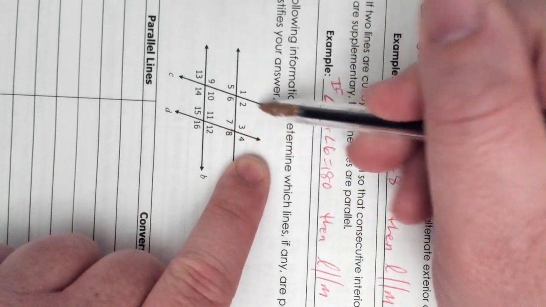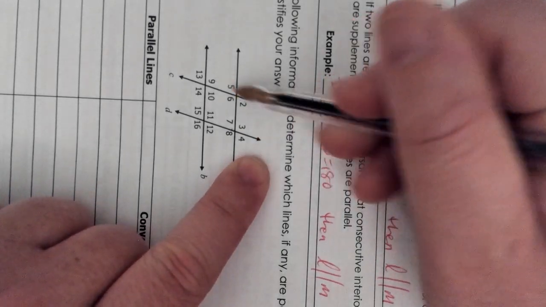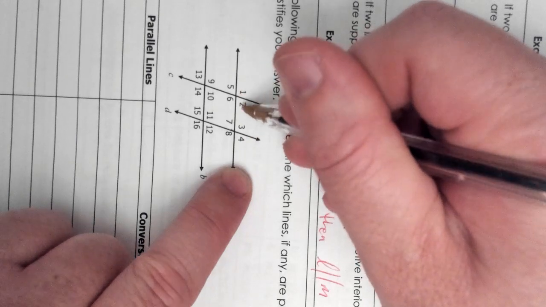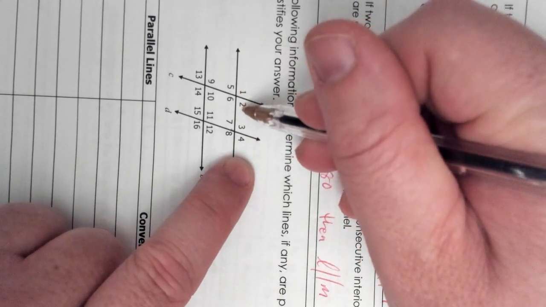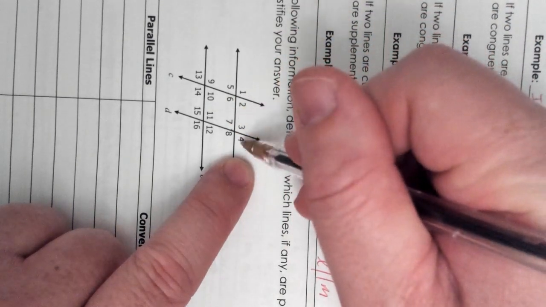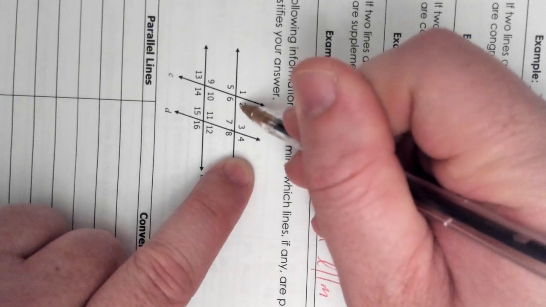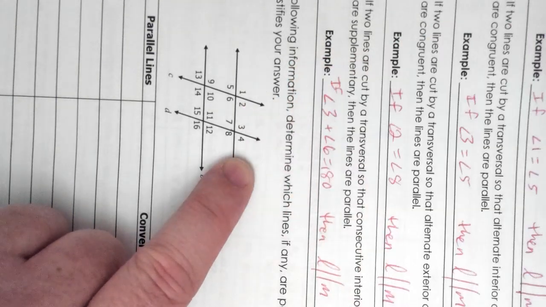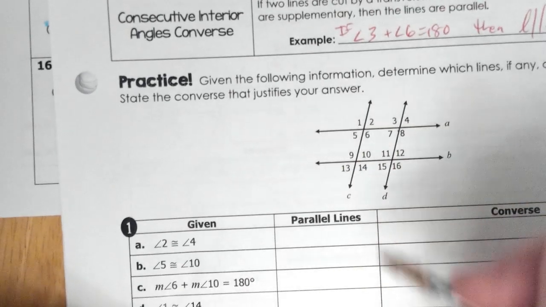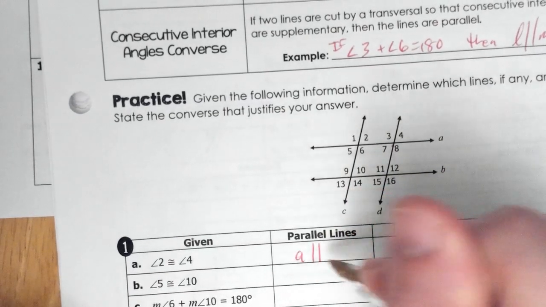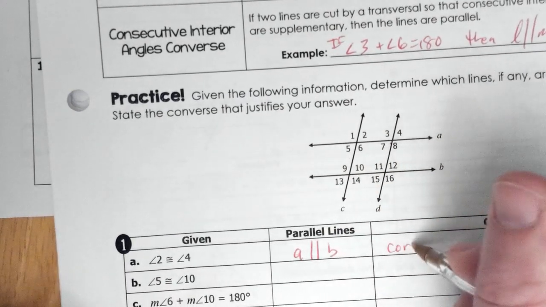These two would be the parallel lines, and that is C and D. And then what kind of angles are those? They are copy paste, so that's corresponding. So A would be parallel to B because they're corresponding.